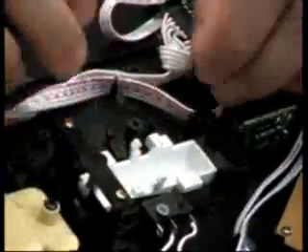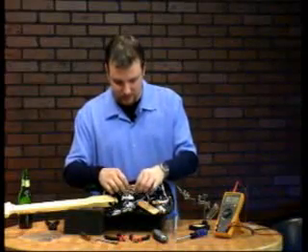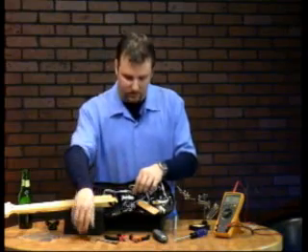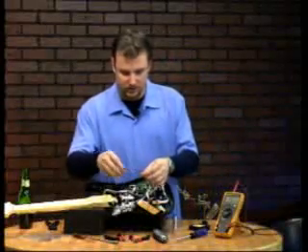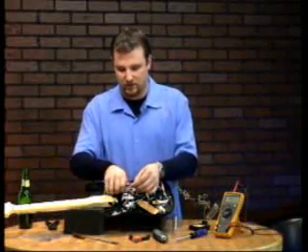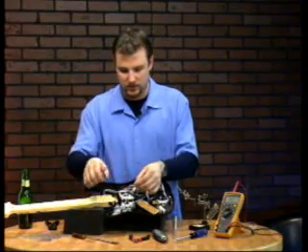So we're going to remove the screw that's associated with this part right here. You take it off, just like this, and you're left with this. Then we're just going to snip this end right off. There it goes.